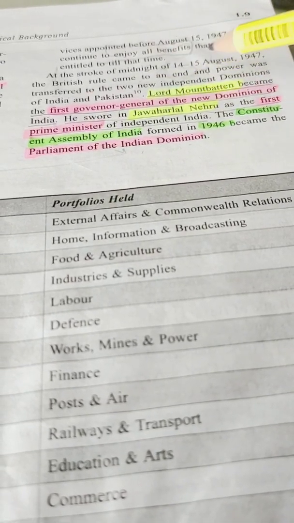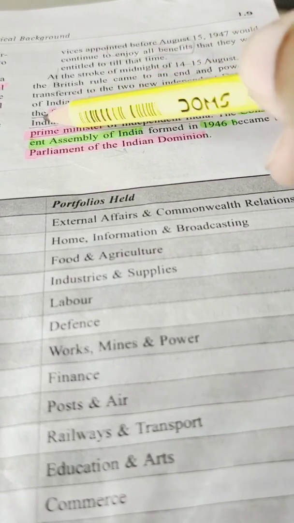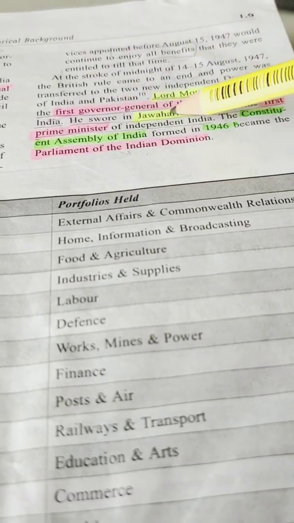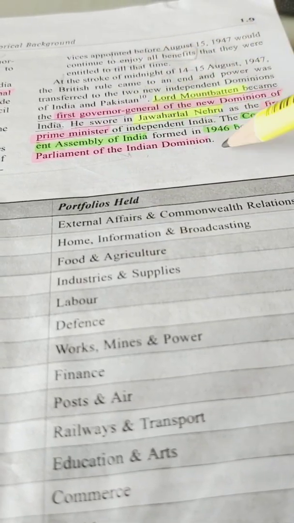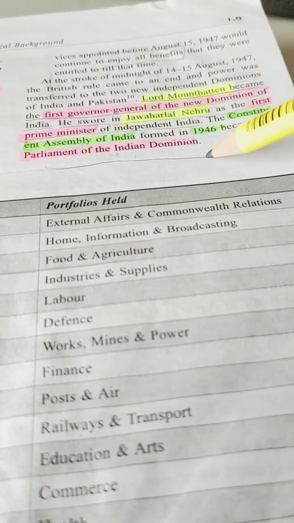Power was transferred to the two new independent dominions, India and Pakistan. Lord Mountbatten was the first Governor General of the new Dominion of India, Jawaharlal Nehru was the first Prime Minister, and the Constituent Assembly formed in 1946 became the Parliament of the Indian Dominion.